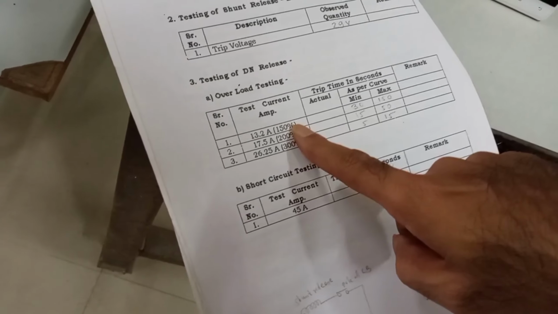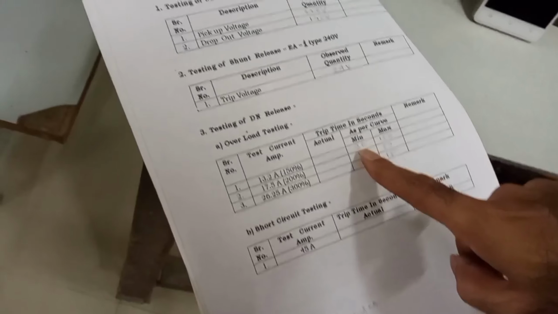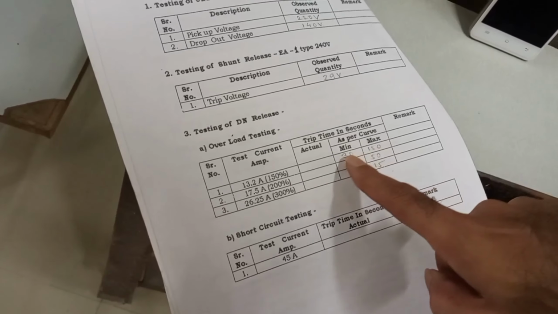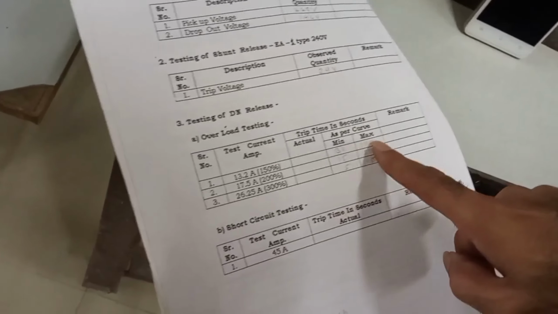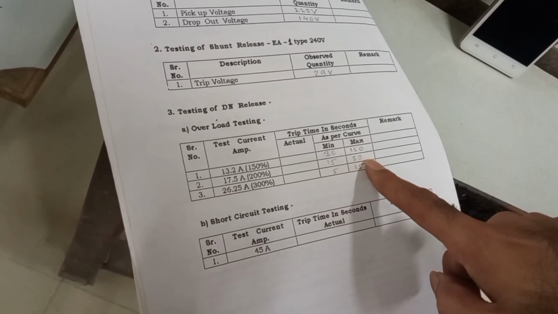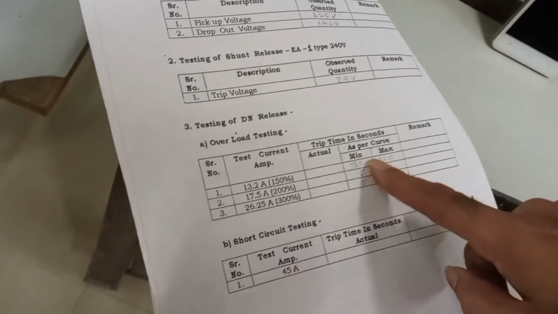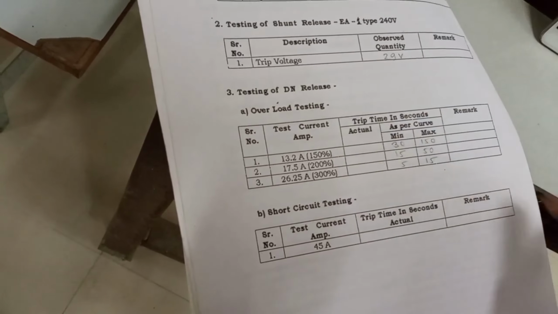13.2 ampere current, that is 150% of 8.75, that I will pass. The minimum and maximum trip time I am getting is 30 seconds to 150 seconds. For 200% I am getting 15 to 50 seconds, and for 300% I am getting 5 to 15 seconds. And how I got these minimum maximum limits, I got it from this standard curve given by the manufacturer.